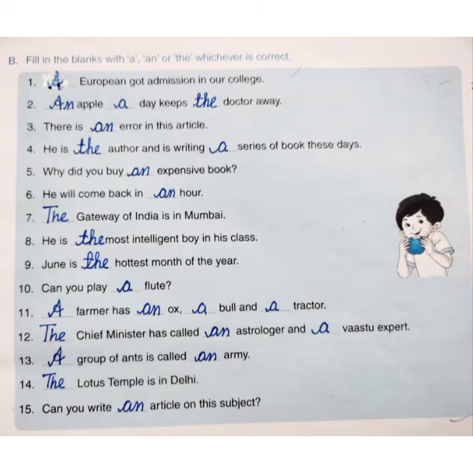My dear students, now see the B exercise. In this, fill in the blanks with a, an or the, whichever is correct. Okay, see the first one. First one is dash European got admission in our college. Now here you can see E is there, a vowel.